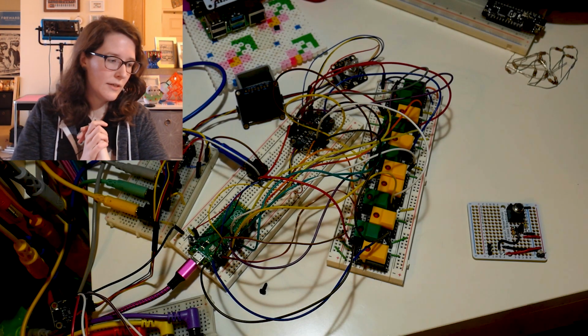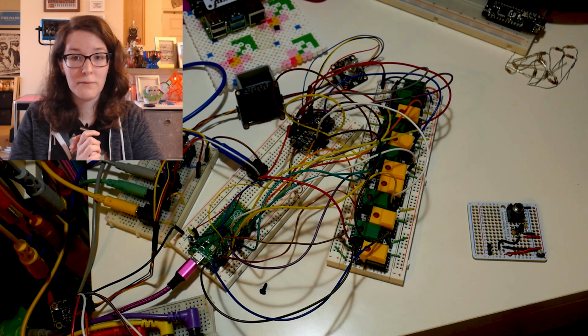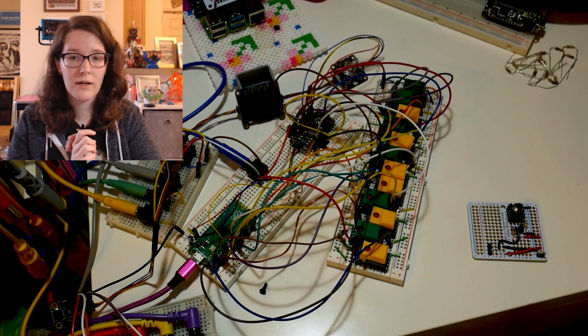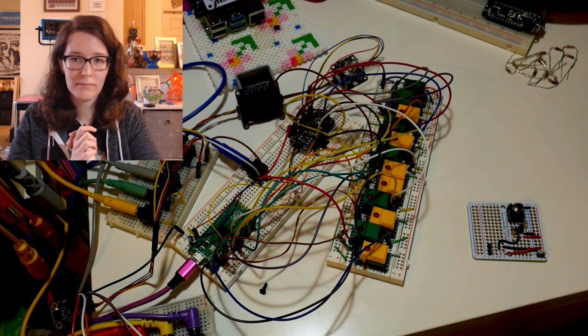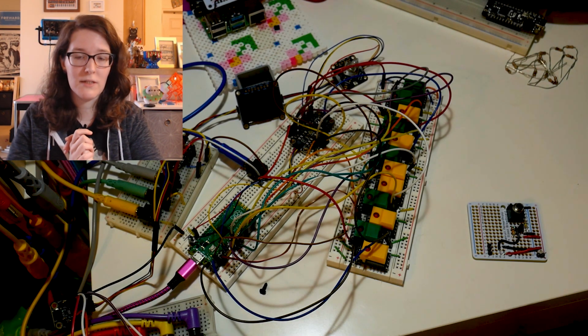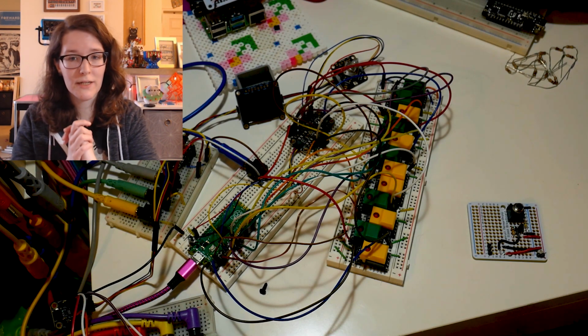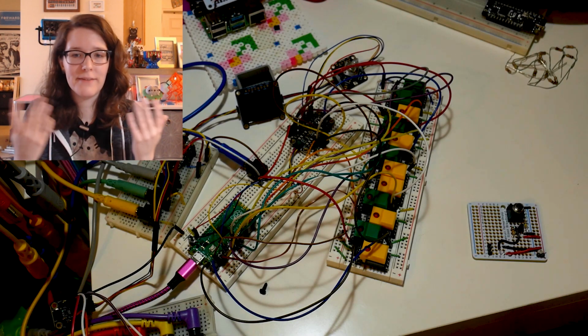So this build log's all about breakout PCBs. I'm going to go settle in on my couch, watch some TV, design some PCBs, because it is the awkward week between Christmas and New Year's, where what even is.